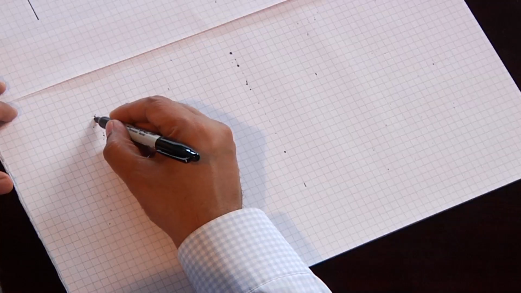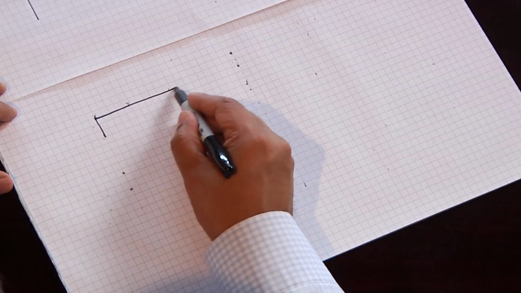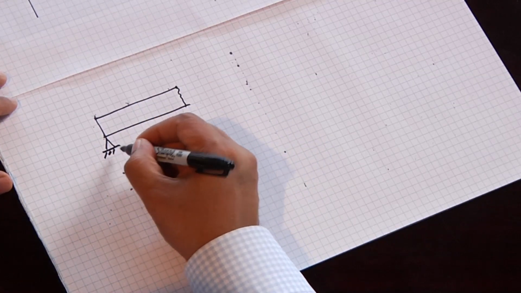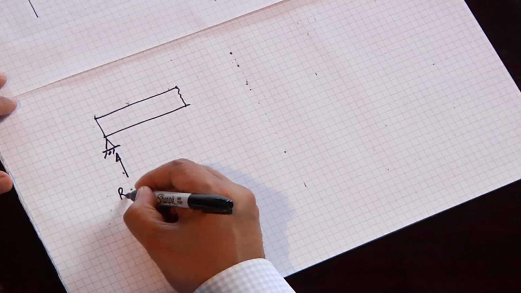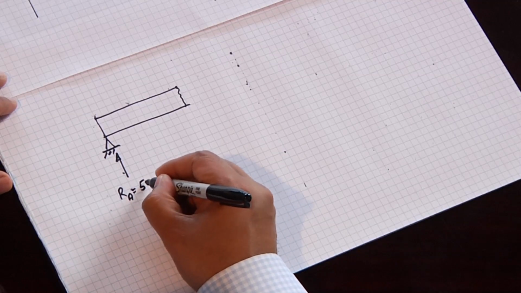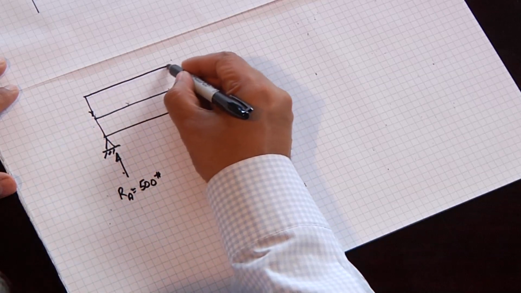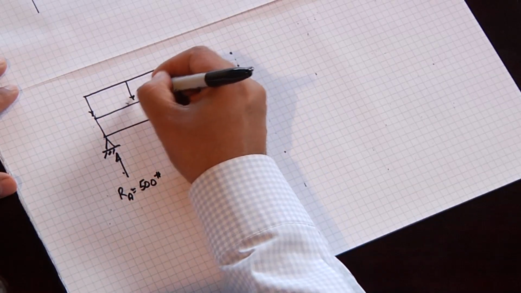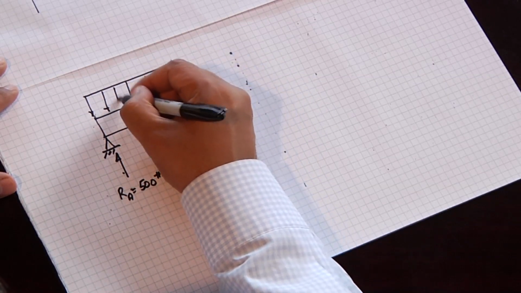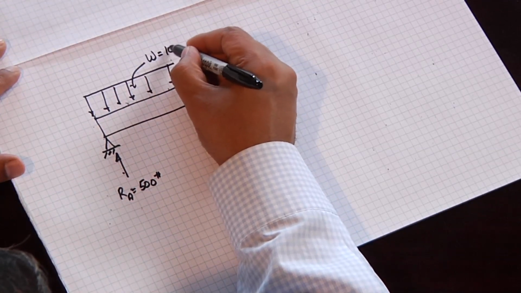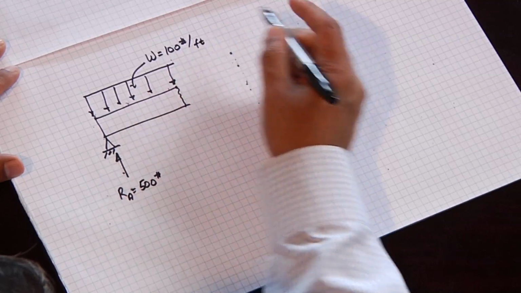So if we do a free body diagram, we're going to cut a section of this beam. And we're going to start from the left-hand side. We know our reaction is 500 pounds, but we have a uniform load, which is W equal to 100 pounds per foot.